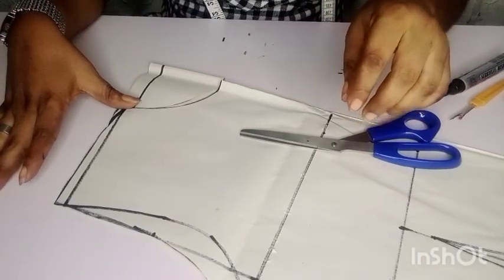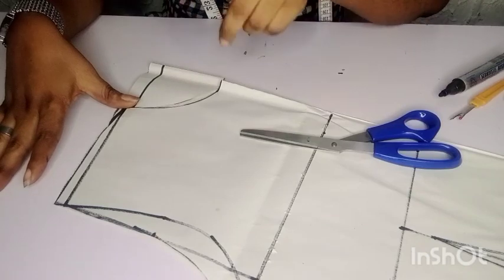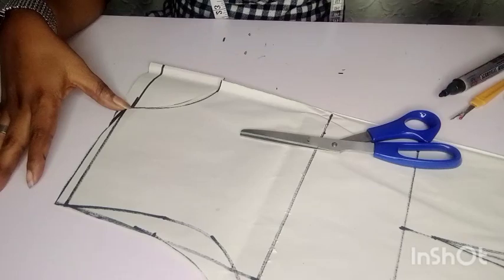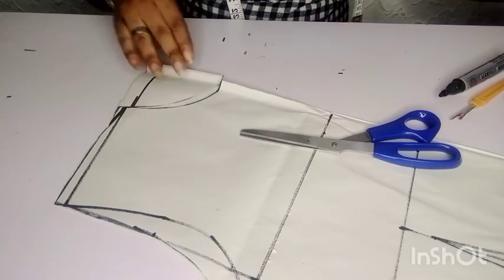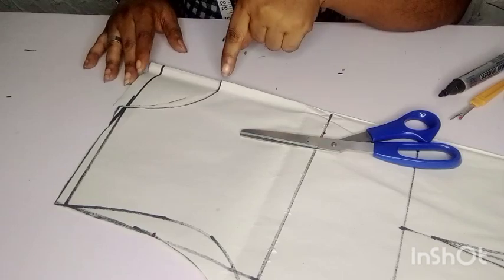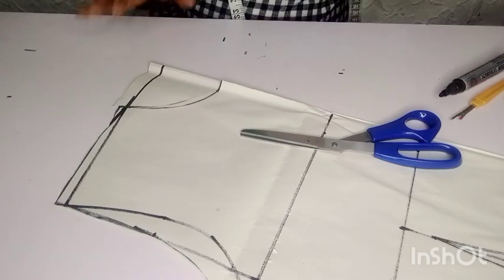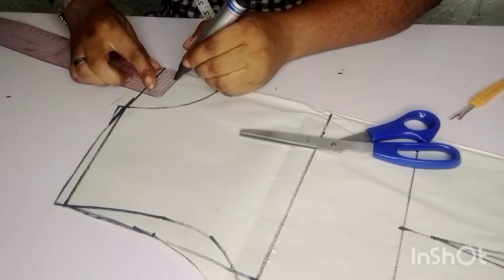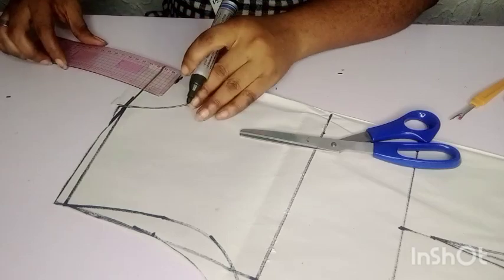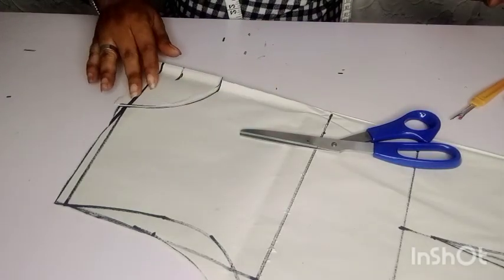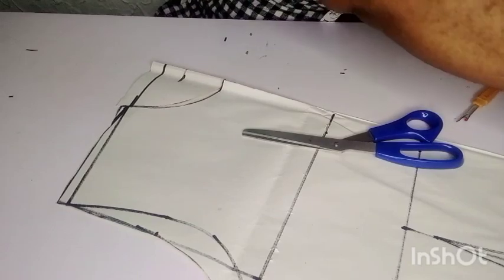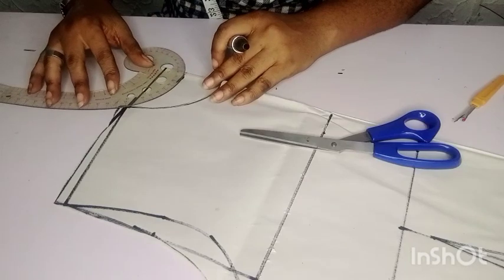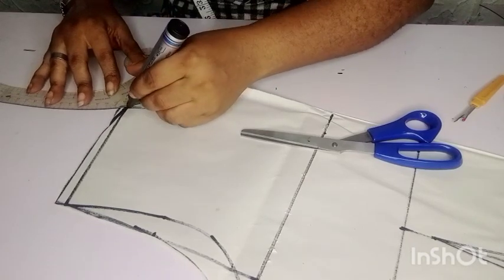I just remembered something, we only drafted the neckline for the front panel. The neckline for the back panel, okay, it is if you want it to be this deep. But if you do not want it to be this deep, all you need is 1 inch. You come down by 1 inch for the back panel. You connect it this way.